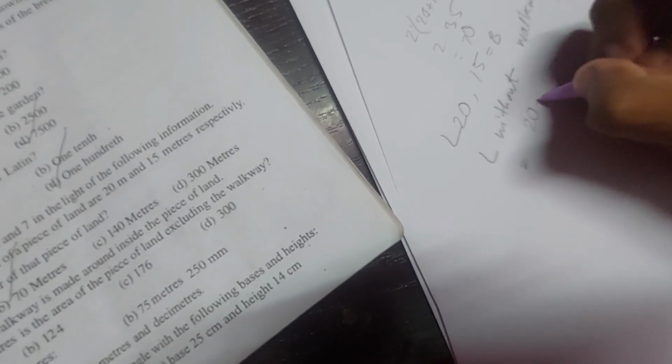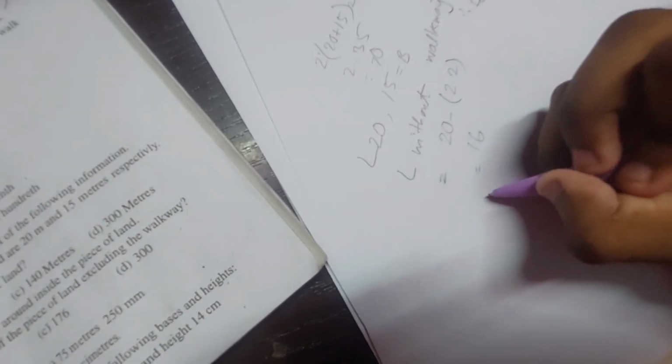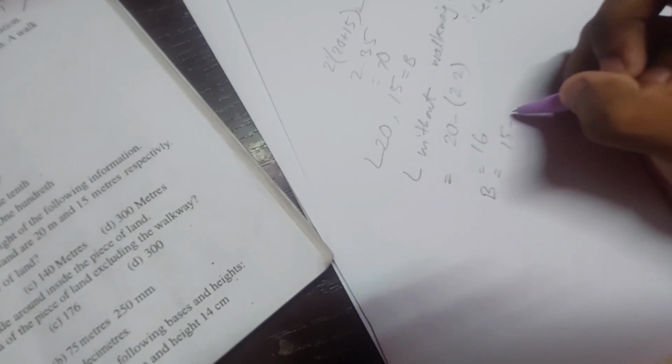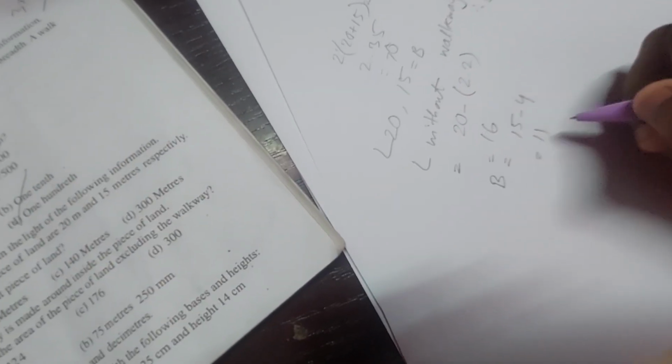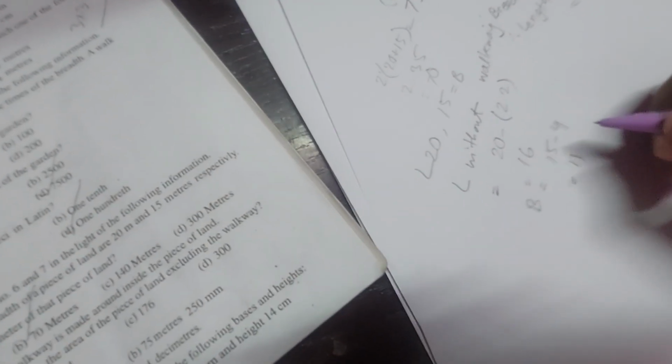So we find 20 minus 2 times 2, which is 16. The length without the walkway is 16 meters, and the same for the breadth: 15 minus 4 is 11 meters. Am I right? Yes, 11 meters.